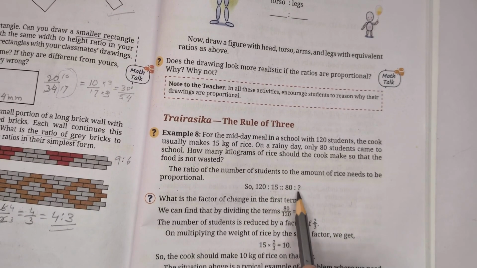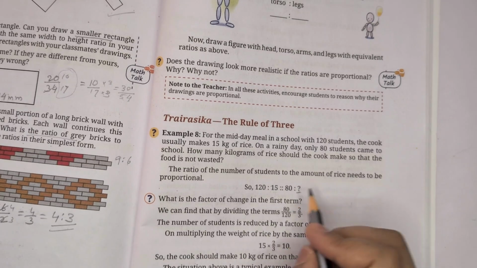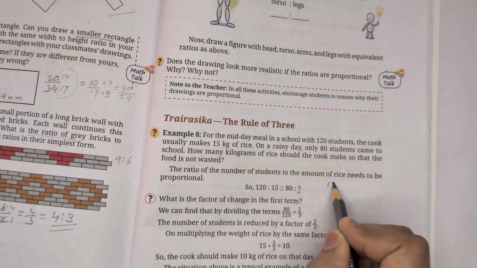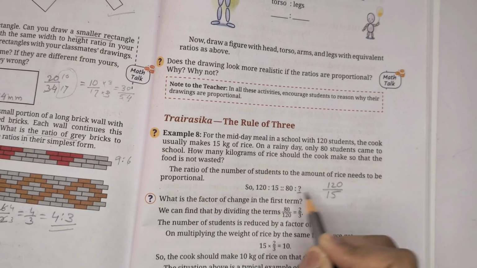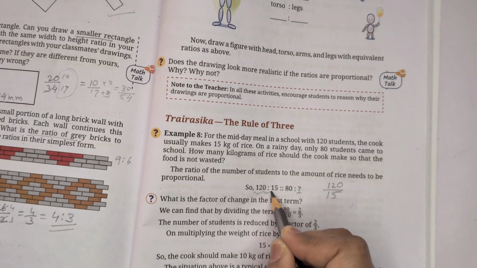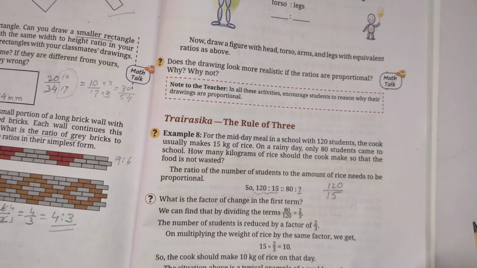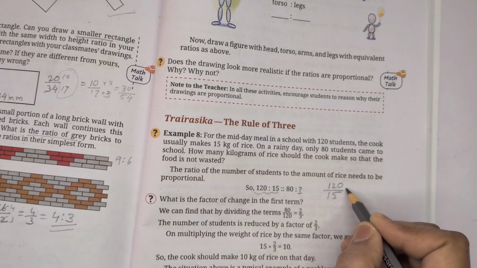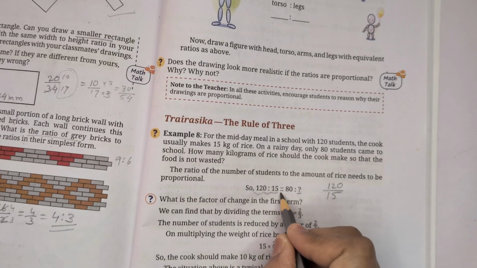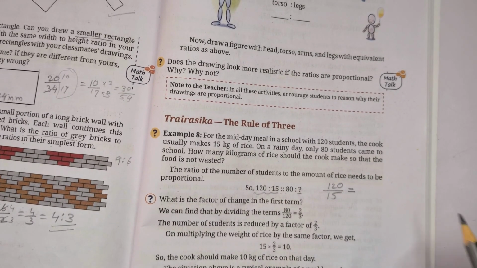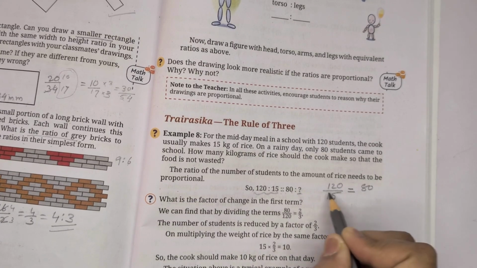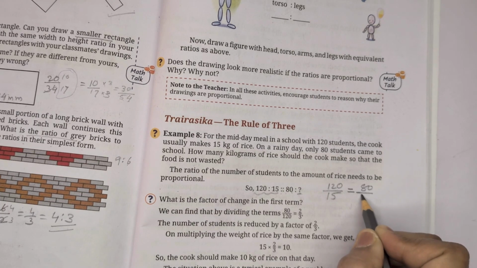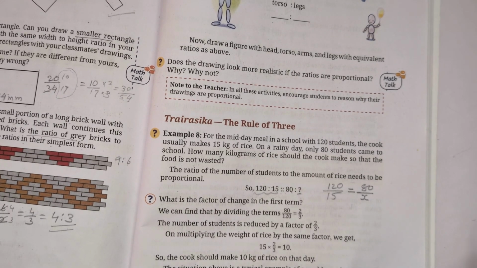Example 8. Here the ratio is given and we have to find the missing term. We can write this according to the rule of 3. The first ratio we can write as 120 by 15, in fraction form. If we simplify, we get the simplified form, or we can keep it the same way. These are in proportion, so we can put an equal to sign. And 80, corresponding to the numerator, is coming here. The denominator is missing, that we have to find. We can write that with the letter x.